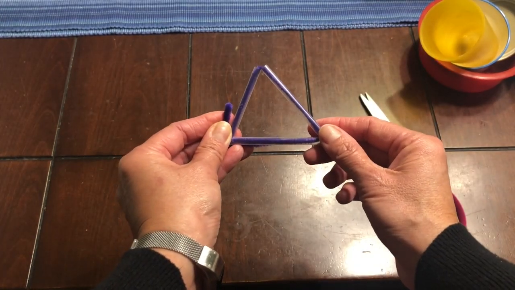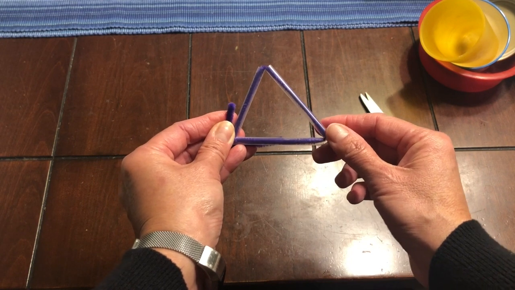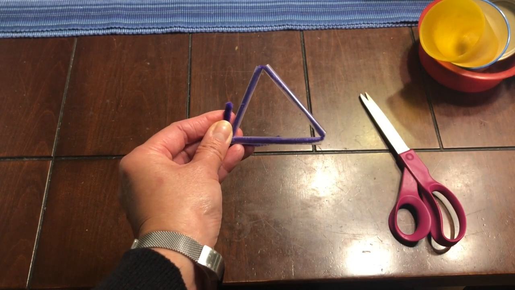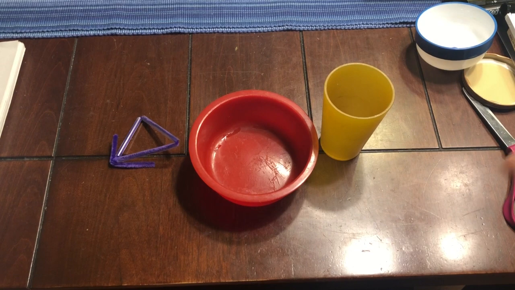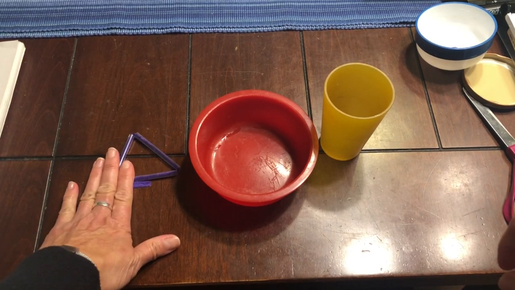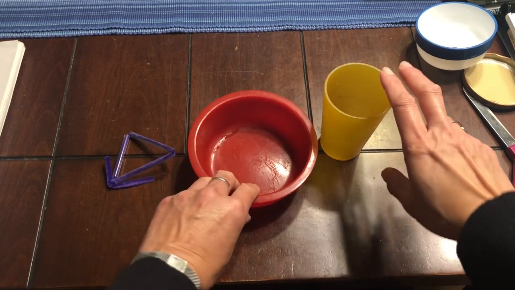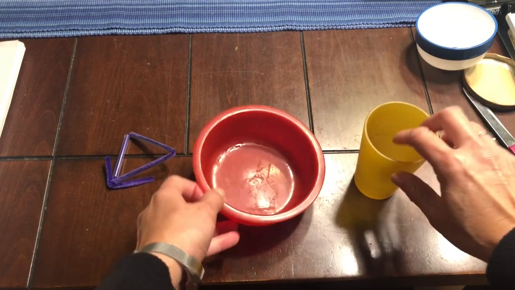So make your triangle and we'll save it then. We'll save it and come back and make our circles. Okay, so boys and girls, I have my triangle that I made with my straw and pipe cleaner, and I chose 2 different sizes of circles.